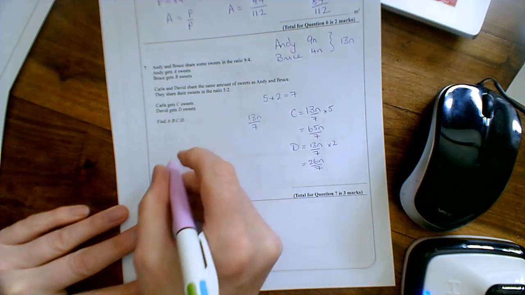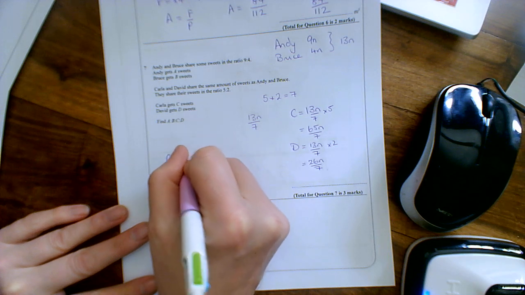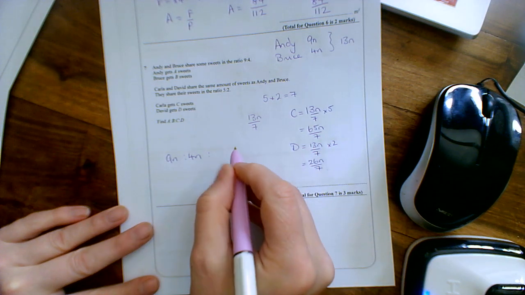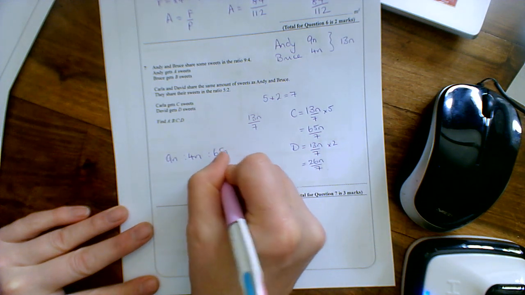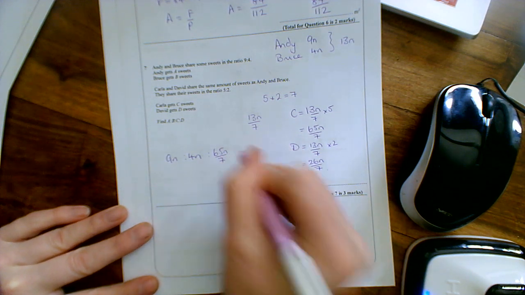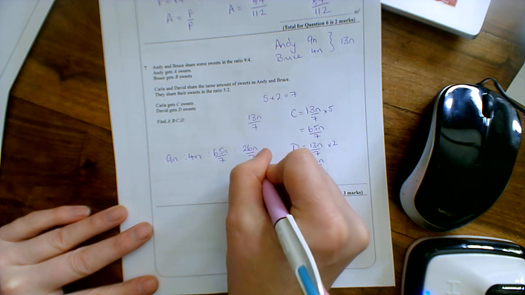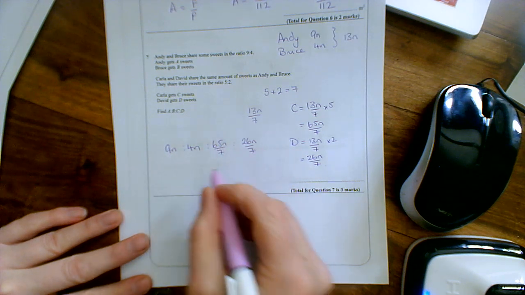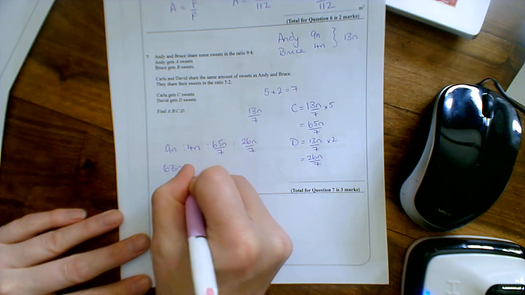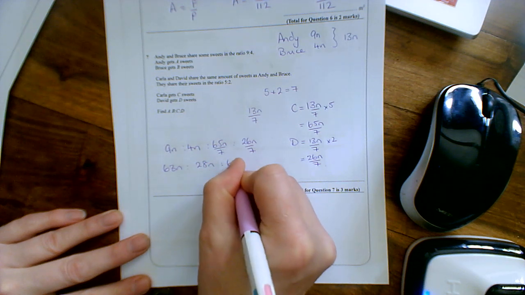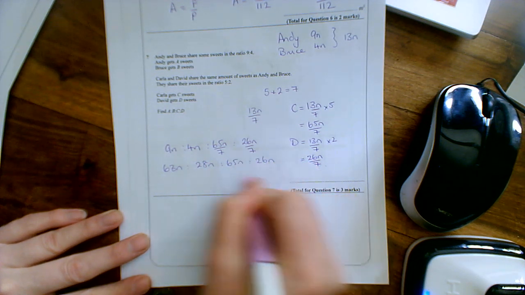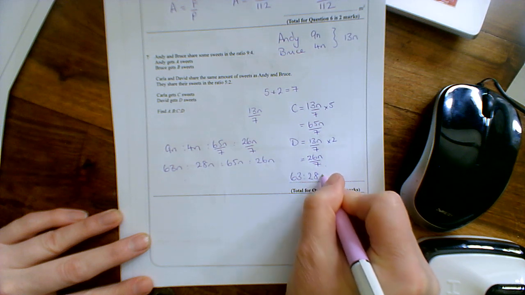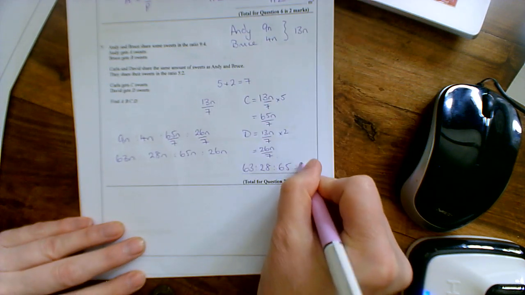So if we put them all together, we get 9N, ratio 4N for Bruce, and then the ratio we've got for Carla is 65N over 7. And then ratio for David, we're going to have 26N also over 7. Now I'm going to multiply these two by 7 and multiply these two by 7, so the 7s will go away. We're going to get 63N to 28N to 65N to 26N, and then I can just divide everything by N now to get the final ratio of 63 to 28, 65 and 26, and that's the ratio I'll finish with.